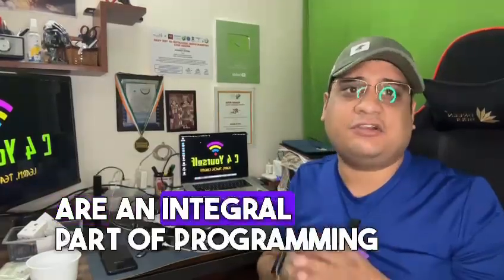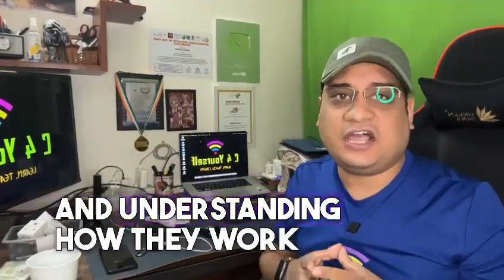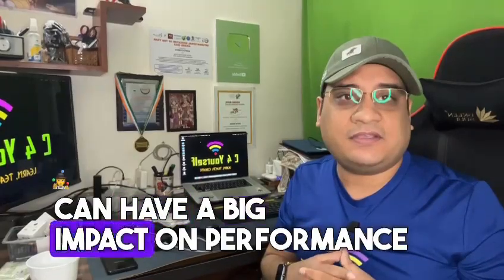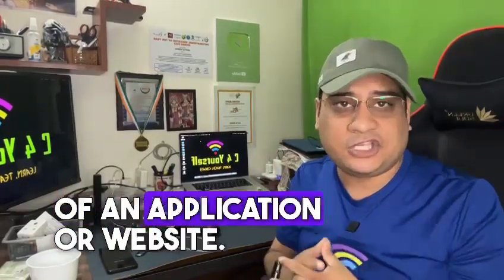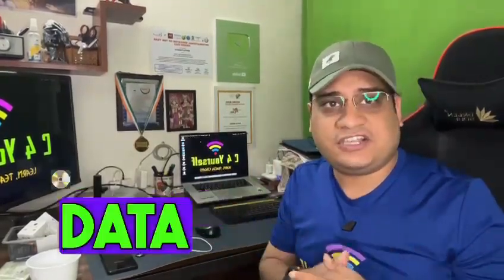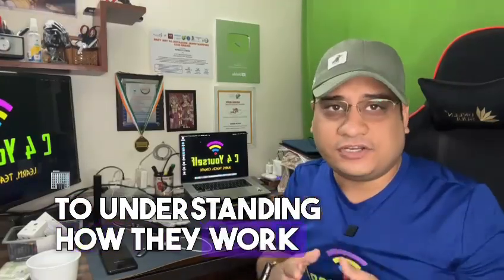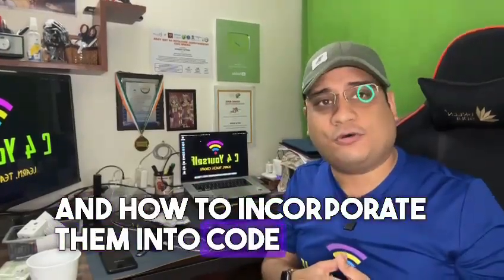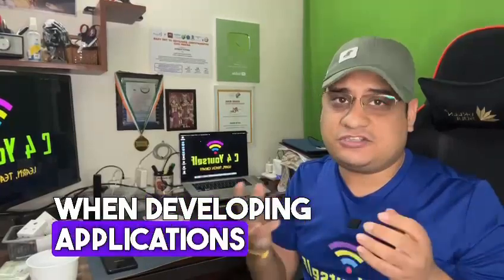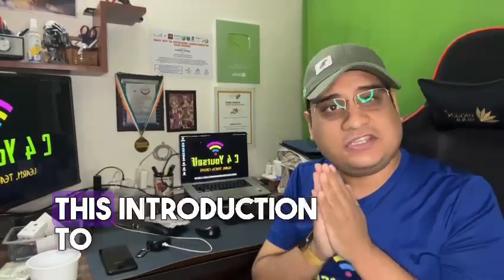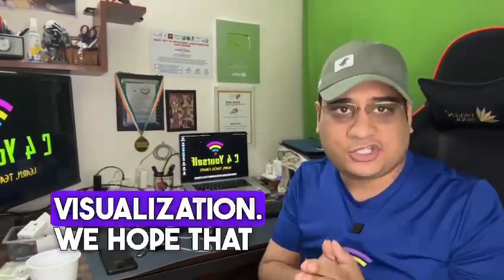Data structures are an integral part of programming, and understanding how they work can have a big impact on the performance of an application or website. Visualizing data structures is the key to understanding how they work and how to incorporate them into code when developing applications or websites.